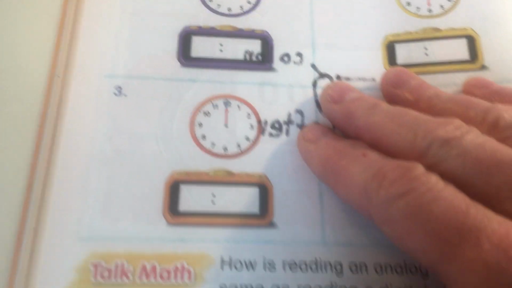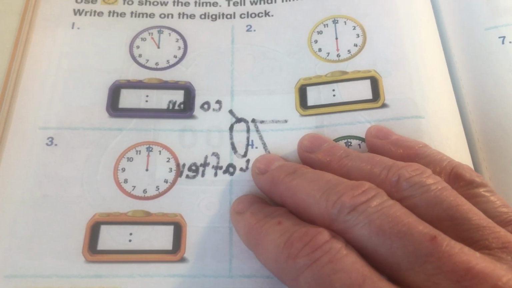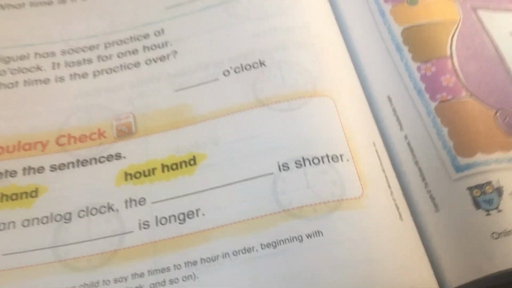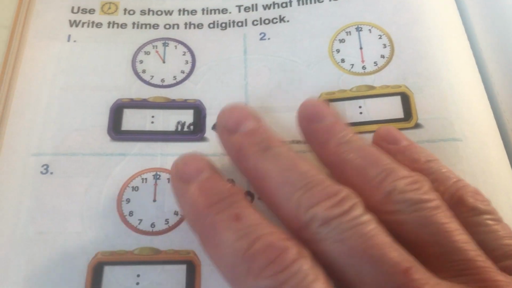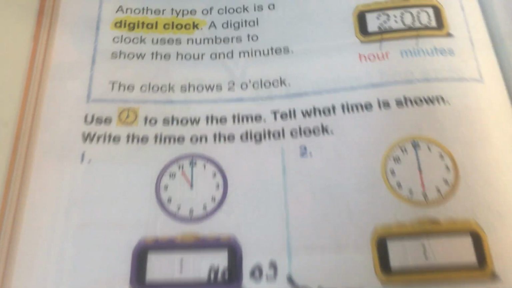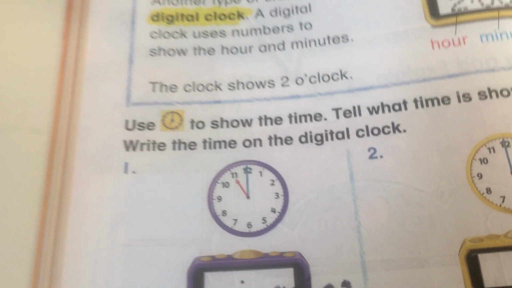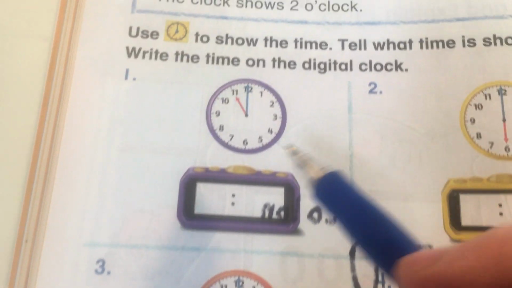clock. So one of the downsides to using marker is you can see that the words I wrote kind of bled through the back of the paper, so I'm sorry about that. But it's good that you used pencil, hopefully.